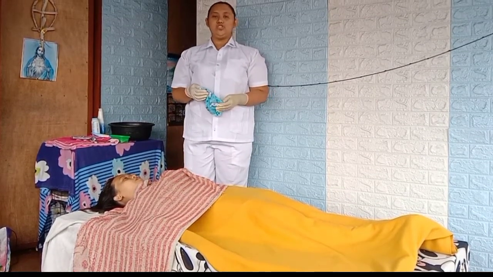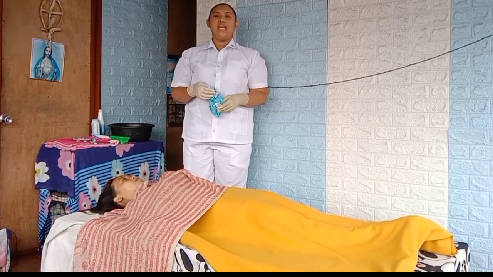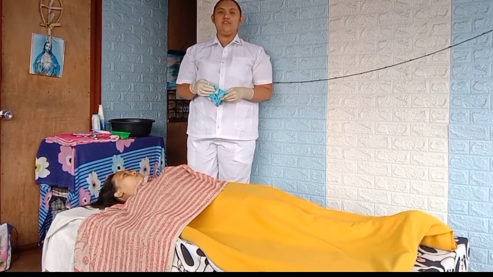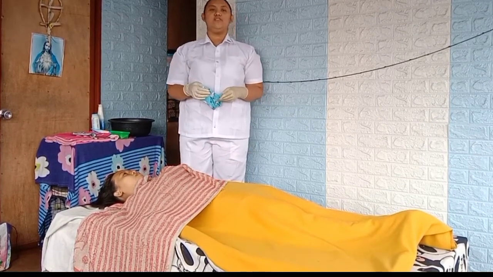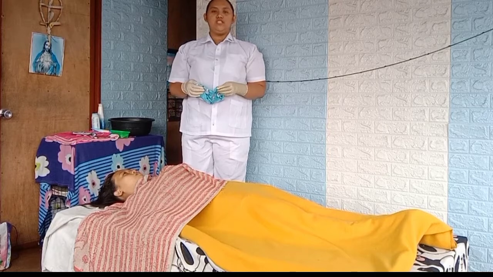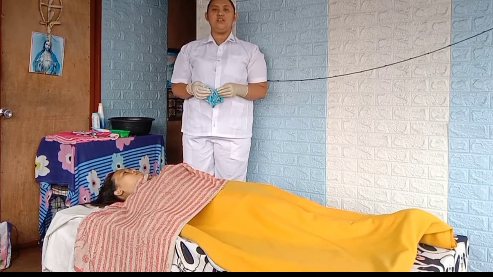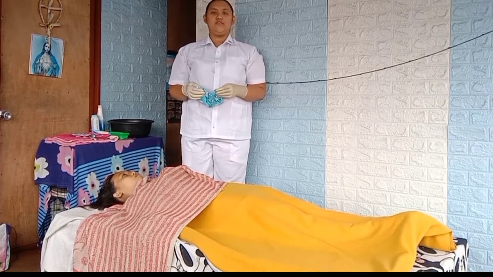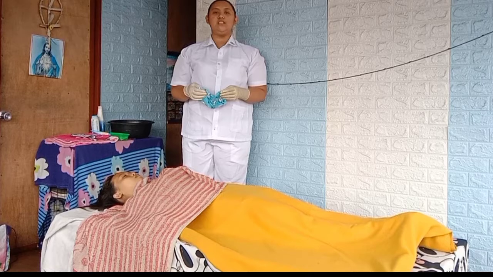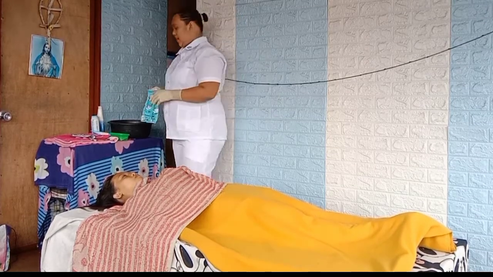So next, unconscious patients. Wash the eye with plain water, starting from the inner to the outer canthus, using a new section of the cloth for each eye to reduce potential infection. So for the unconscious patient, we should wash the eye with warm water starting from the inner canthus to the outer canthus, using a separate section of cloth for each eye.